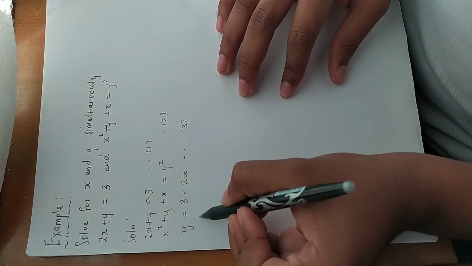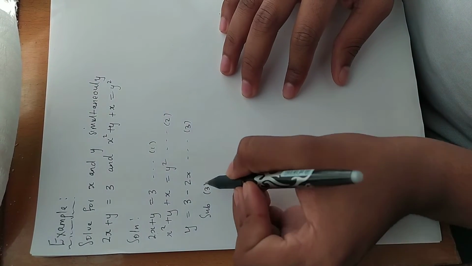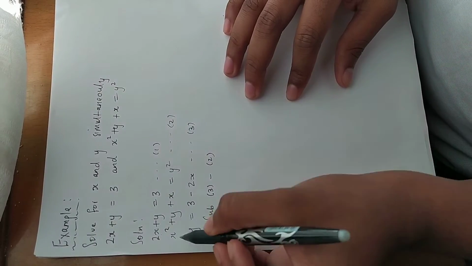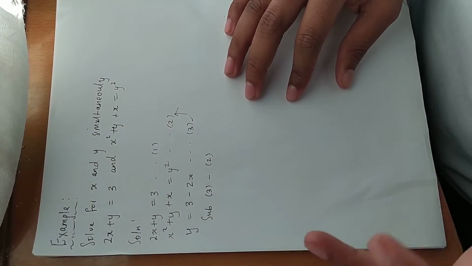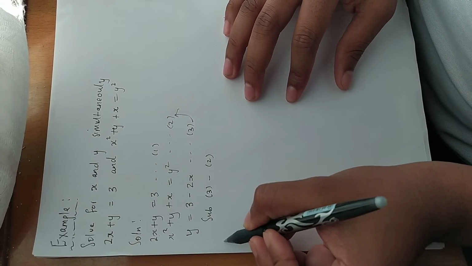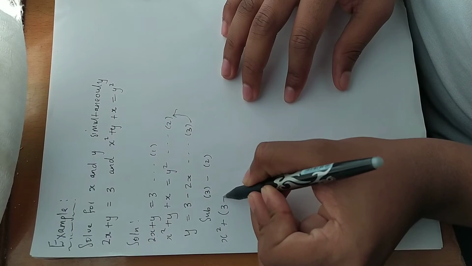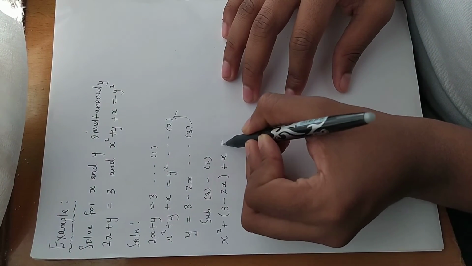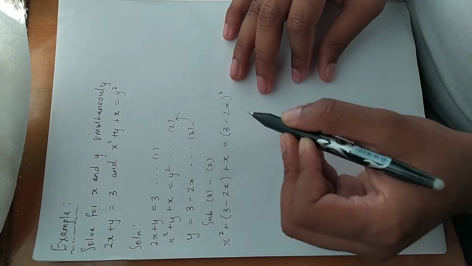And now what do I do? I take this third equation and substitute it into the second equation. I take this equation and I substitute it here in this equation. So you'll have something like this now: x squared plus 3 minus 2x, plus this x, is equal to 3 minus 2x, all squared.